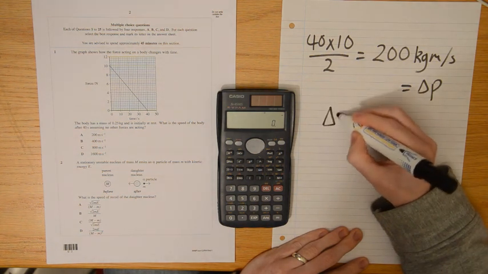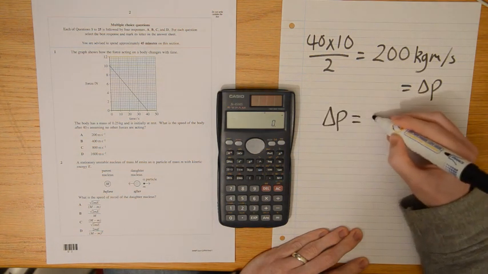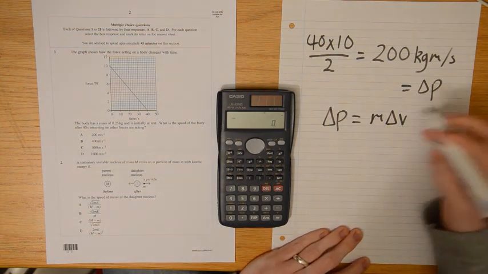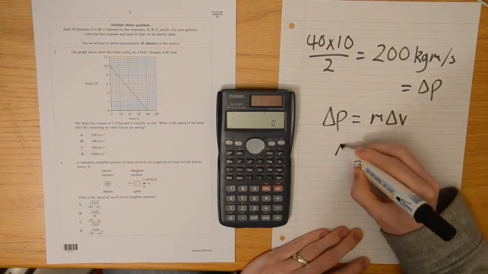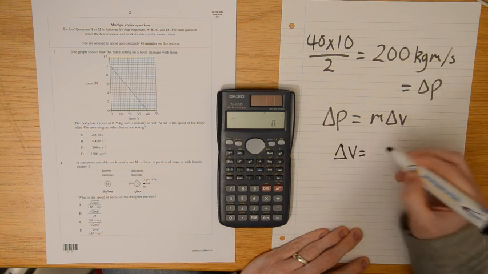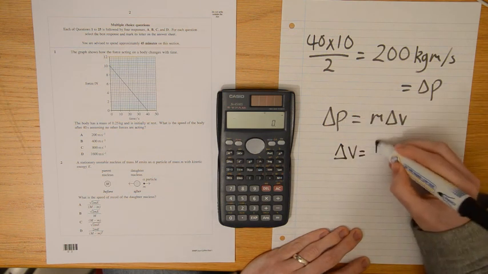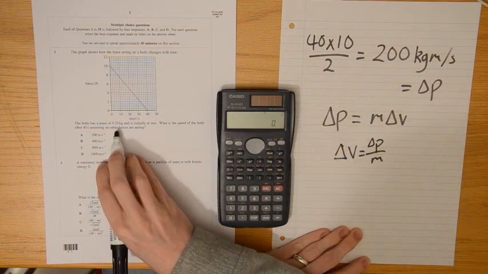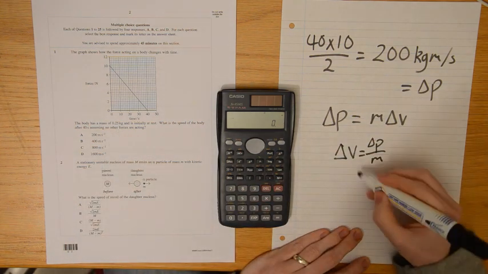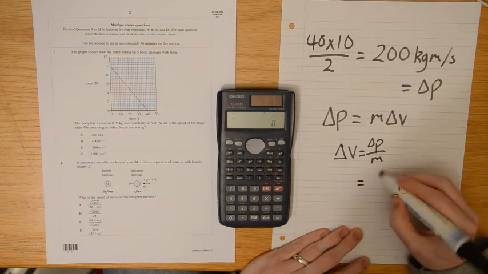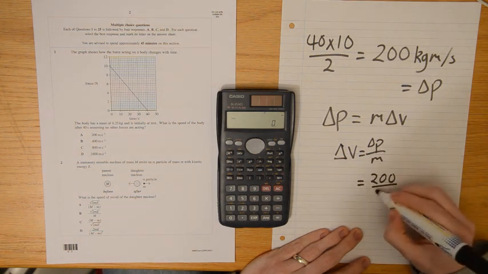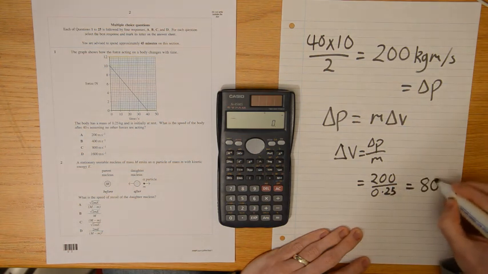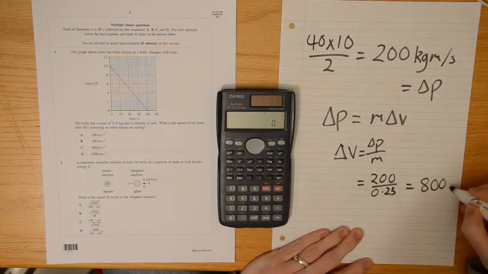Now we know that the change in momentum is equal to the mass times the change in velocity, and we're trying to work out what the change in velocity is going to be. So the change in velocity, by rearranging the equation, is going to be change in momentum divided by the mass. The mass is given to us as 0.25 kilograms. So this is going to be giving us 200 divided by 0.25, which of course is going to be 800, and that's going to be meters per second.